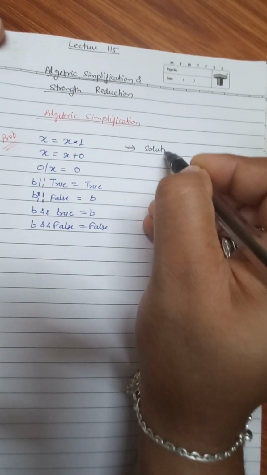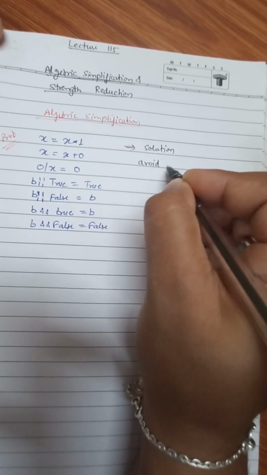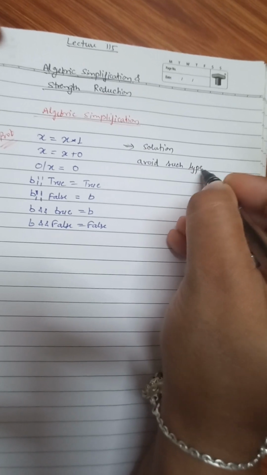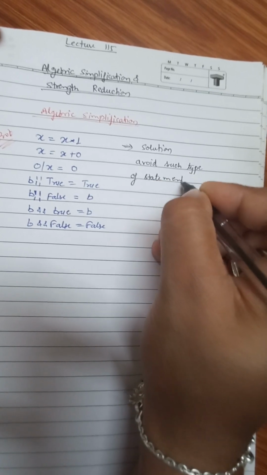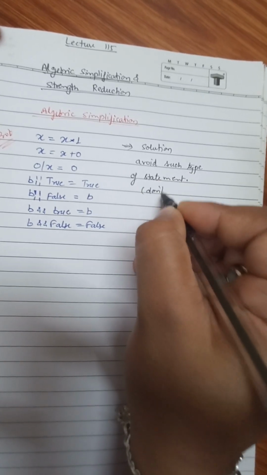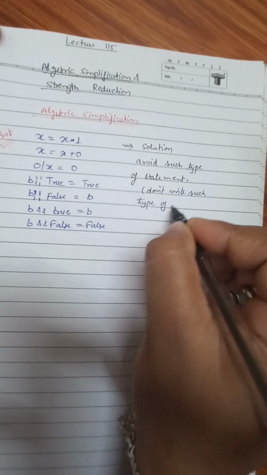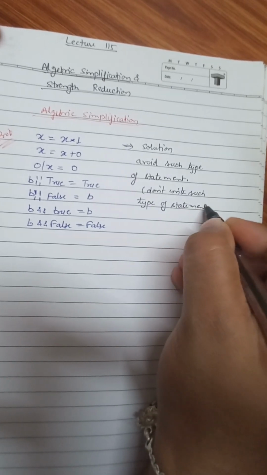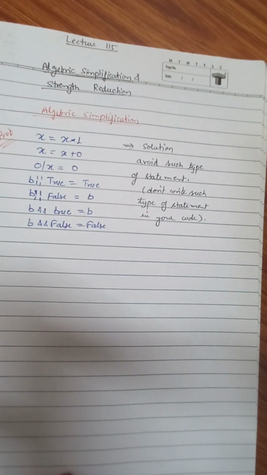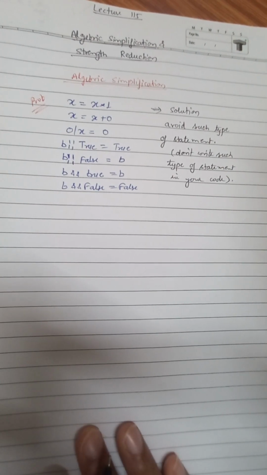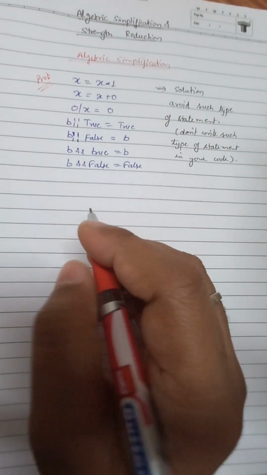If these kinds of statements are in our code, the solution is to avoid such types of statements. It means don't write such types of statements in your code. So that is the meaning of algebraic simplification. If these kinds of things are there, avoid them, don't write them, because these are already predefined things, so we do not need to write such things.